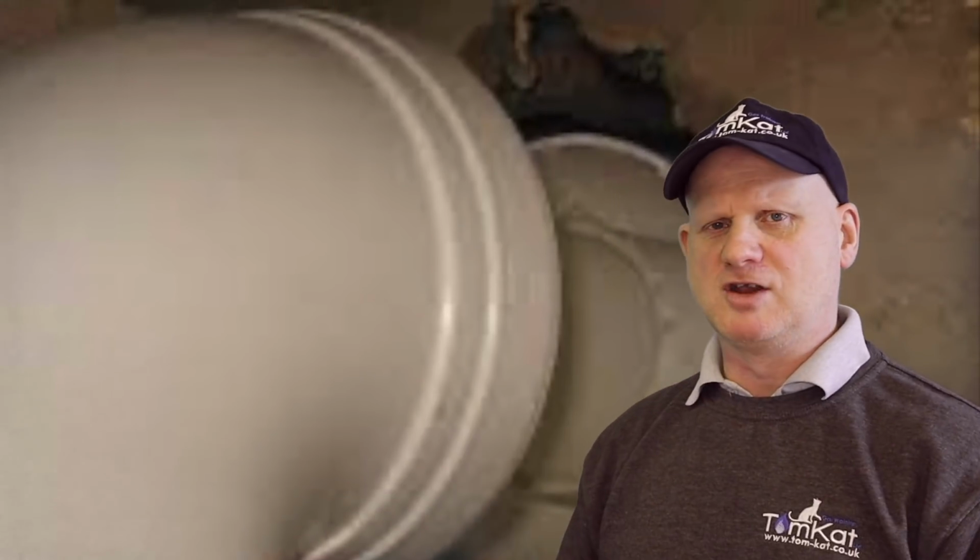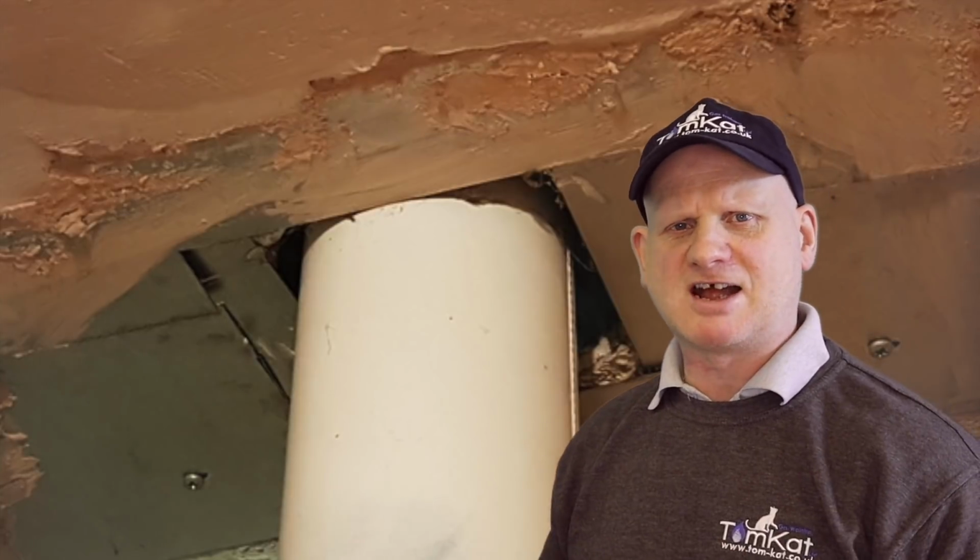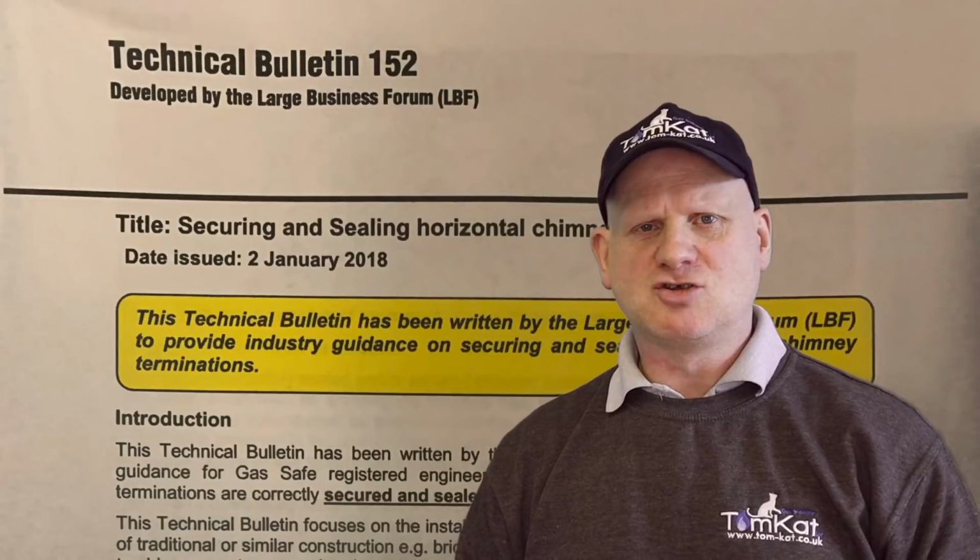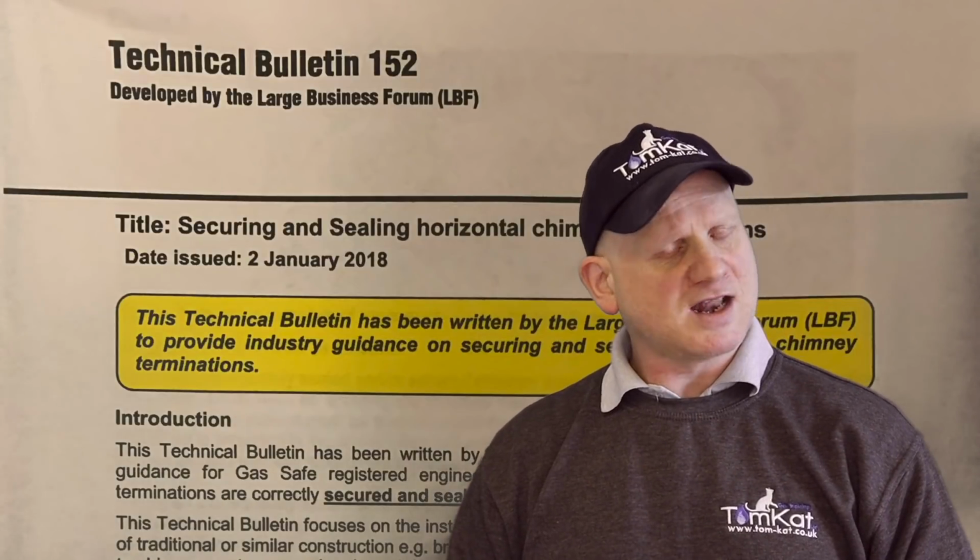It will secure the flue, it will stop it moving laterally so it gets pulled out from the flue elbow on the inside. So again, checking the manufacturer's instructions when sealing these flues is incredibly important. But like I say, if you need more information, refer to GasSafe's Technical Bulletin 152 and it will show you exactly what we need to do.